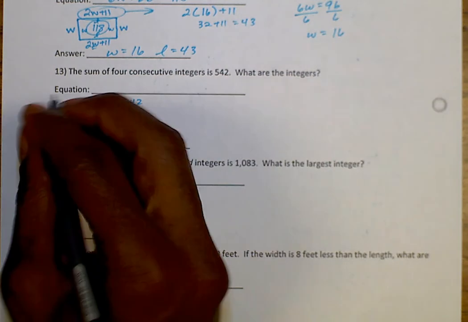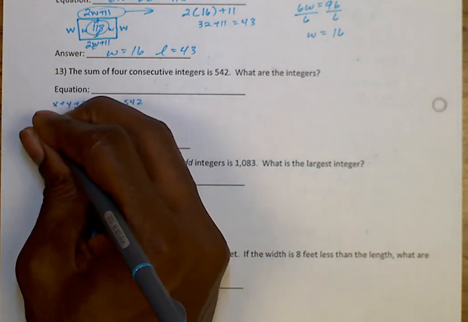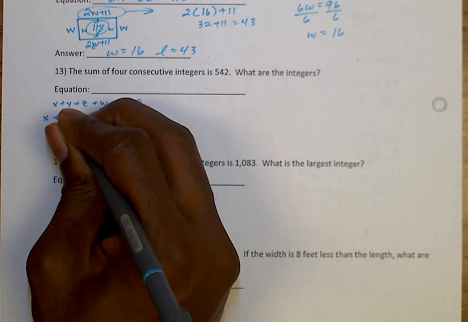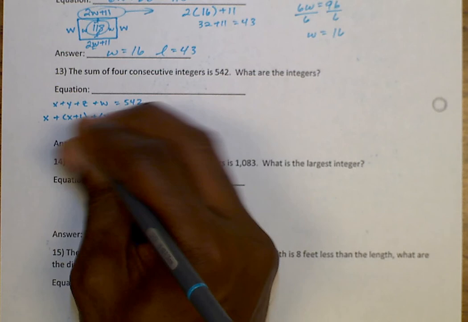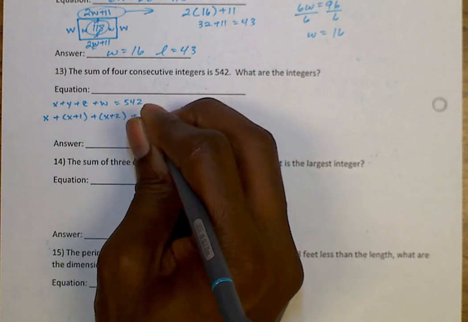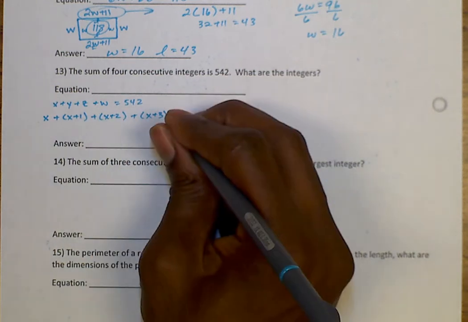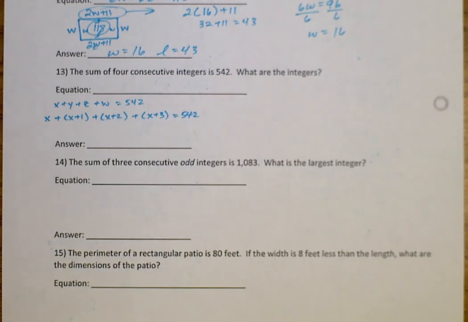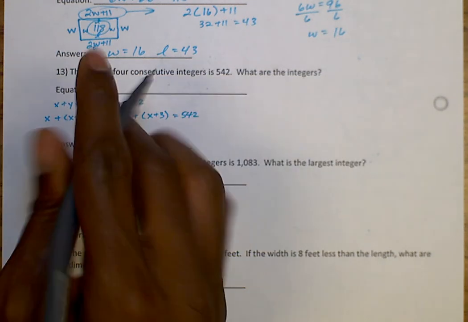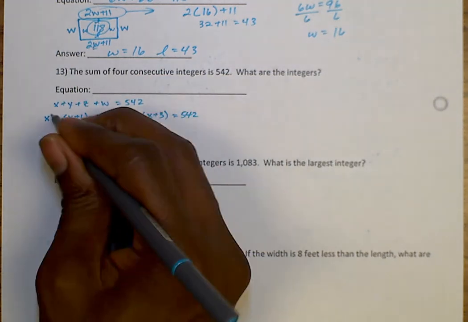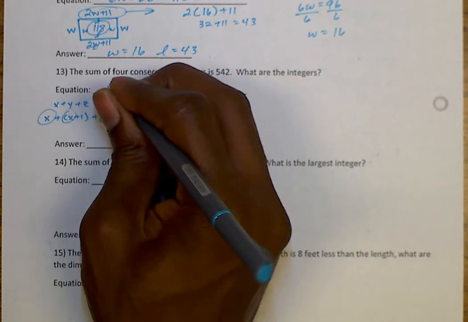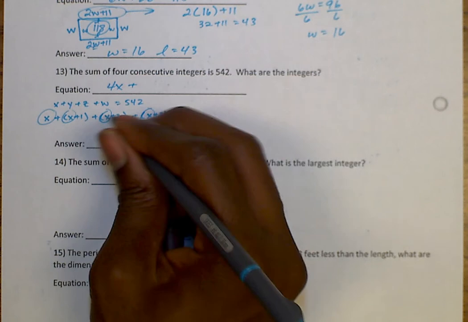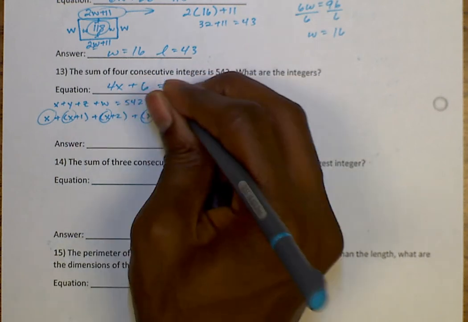So what we can do is say, okay, if this is x, that next number has to be 1 more than x. That next number has to be 1 more than that, or 2 more than x. The next number has to be 1 more than that, or 3 more than x. And all that together gives us 542. That's what the problem told us. So we can simplify that and write the equation: 4x plus 6 equals 542.